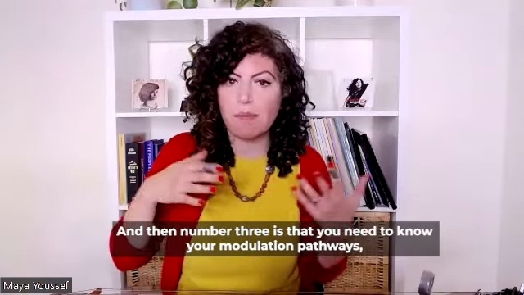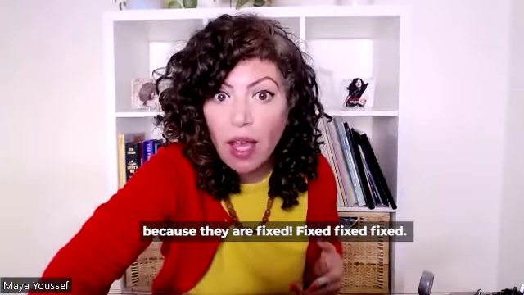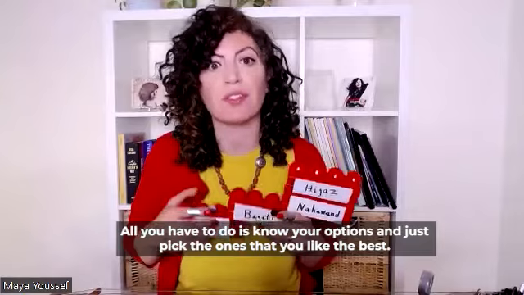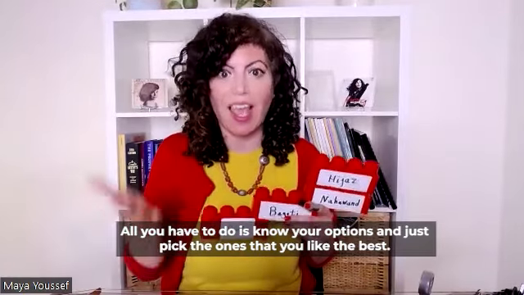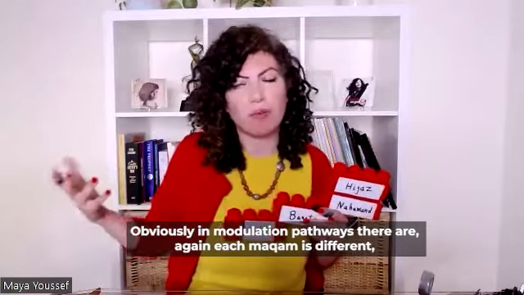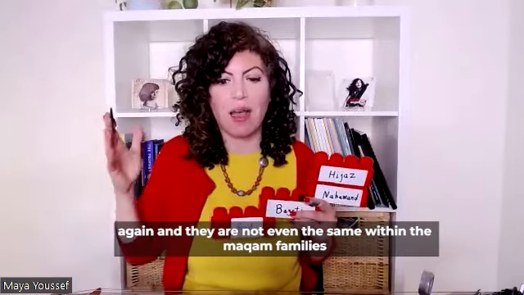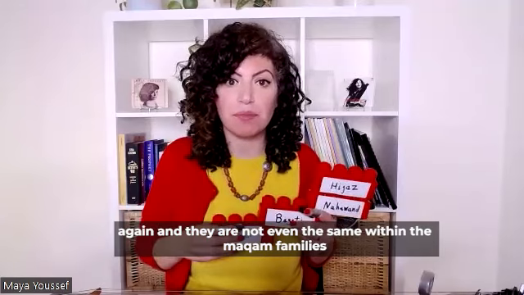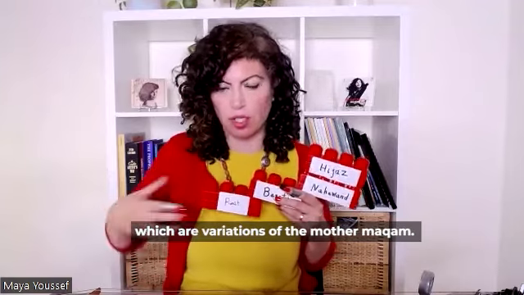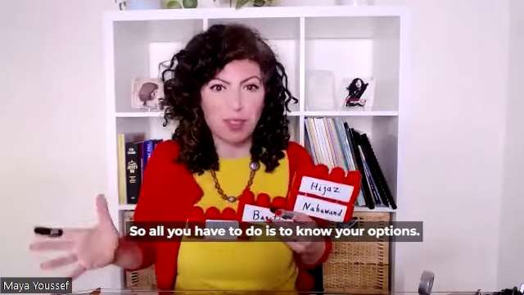And then number 3 is that you need to know your modulation pathways because they are fixed. There is no creativity, no hidden creative genius. All you have to do is know your options and just pick the ones that you like the best. Each maqam is different, and they're not even the same within the maqam families, which are variations of the mother maqam. So all you have to do is know your options.